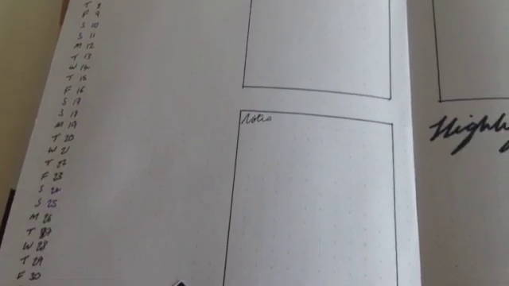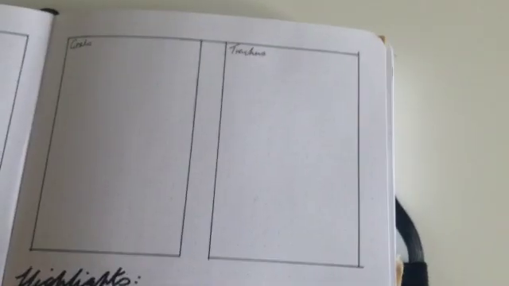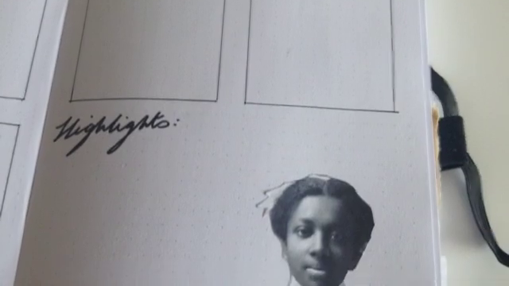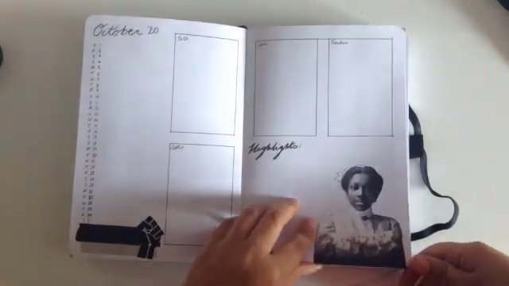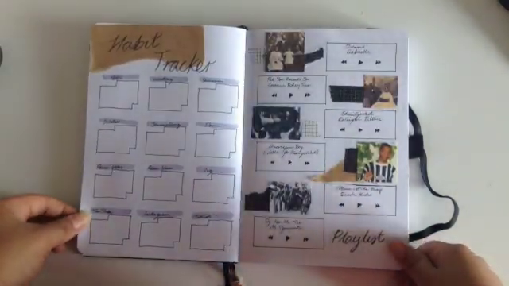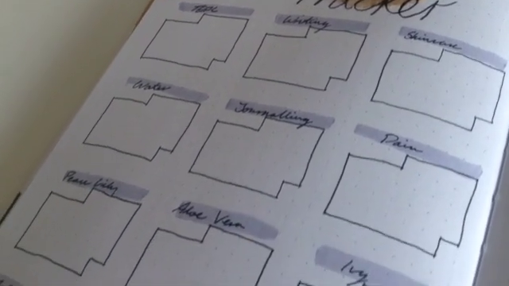So this is my October 2020 spread. I'm really proud of this. I really enjoyed doing it. I think, you know, it's something that anyone can do. It's very minimalist. There's not too much to it. So yeah, if you're stuck for something to do, why not do Black History? I would recommend, certainly.